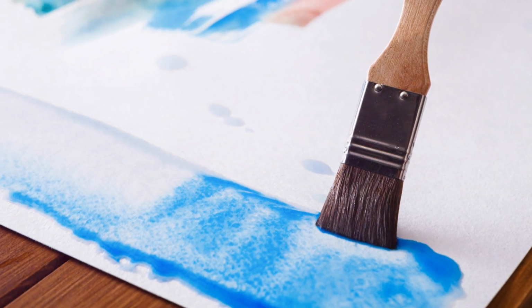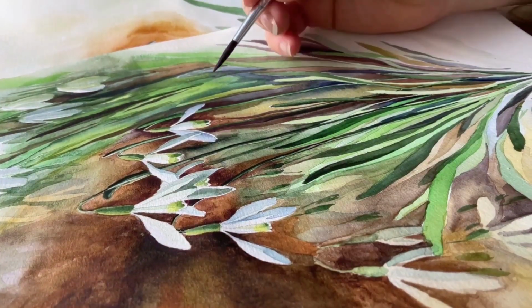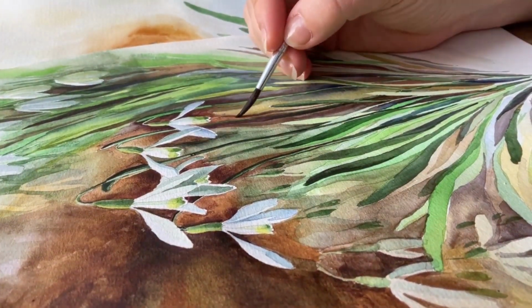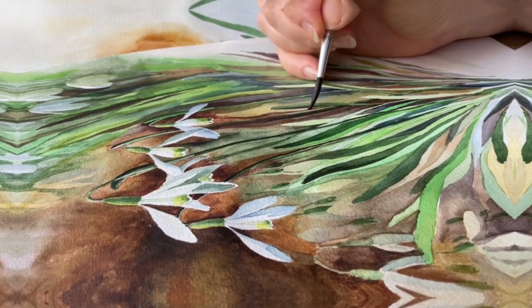Remember, mastering value is a journey. The more you practice, the more intuitive it will become. Keep experimenting, and soon you'll find that your artwork has a new level of depth and realism.